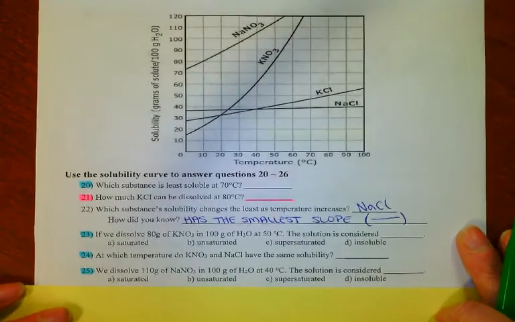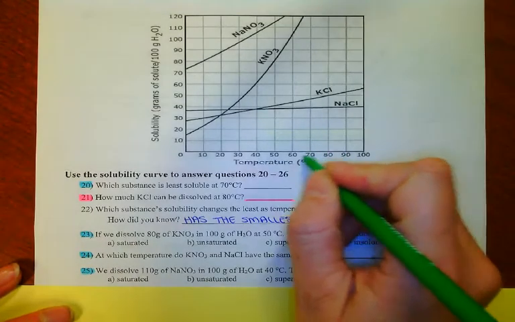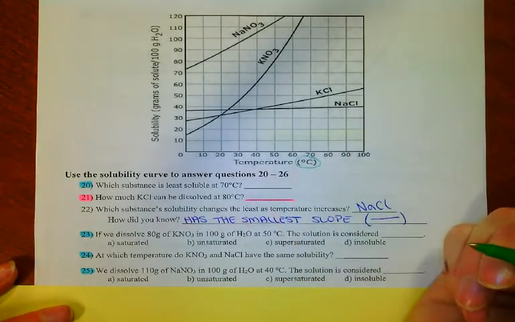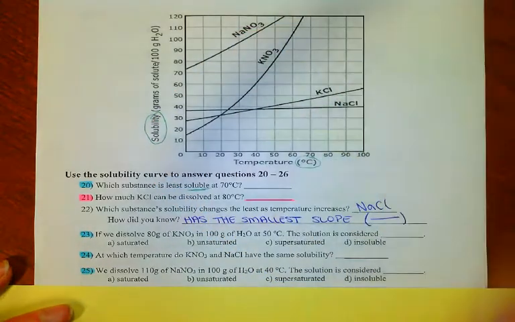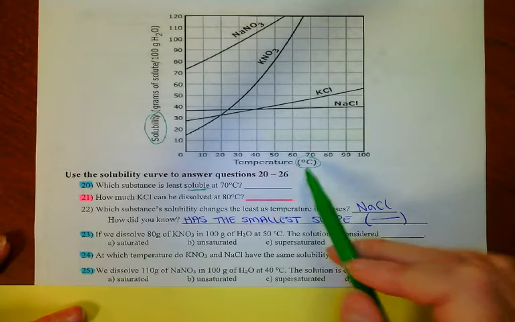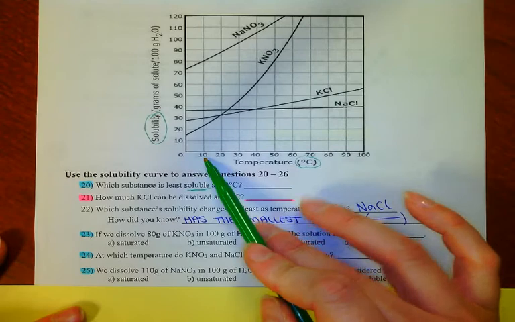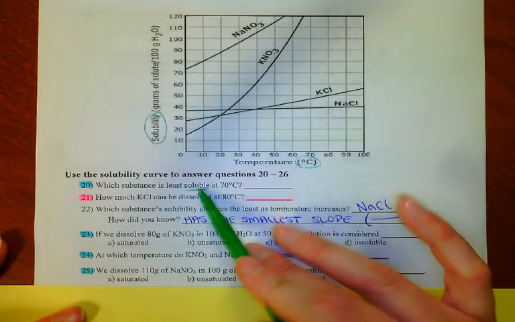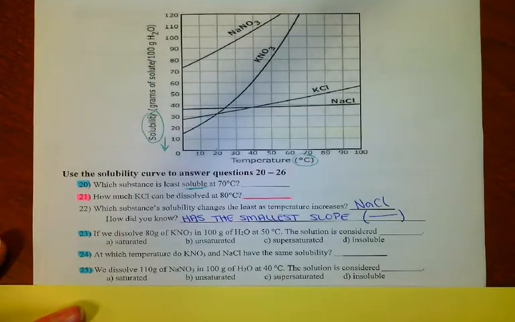So, which substance is the least soluble at 70 degrees Celsius? So degrees Celsius is on this axis, it's the x-axis, and solubility is on the y-axis. So if I were to say which one's the least temperature, you would know that means towards 0 on the x-axis. If I'm saying least soluble, that means closer down towards the 0 on the y-axis.